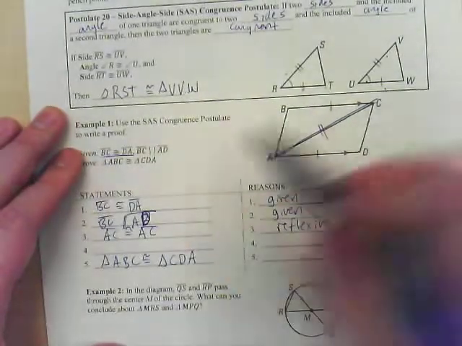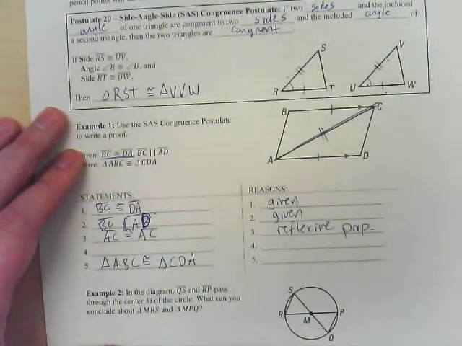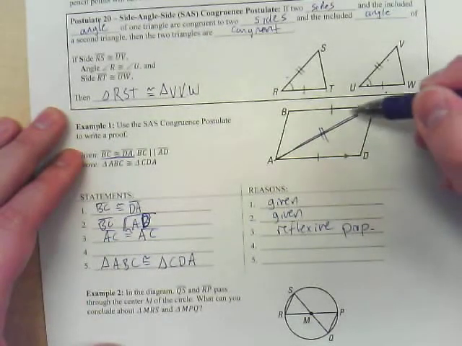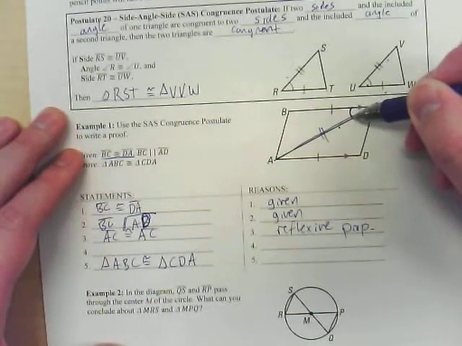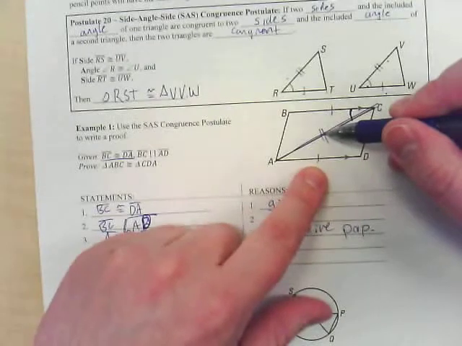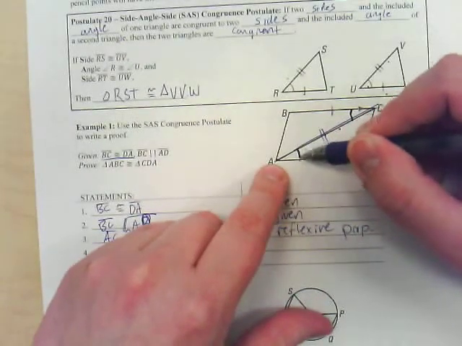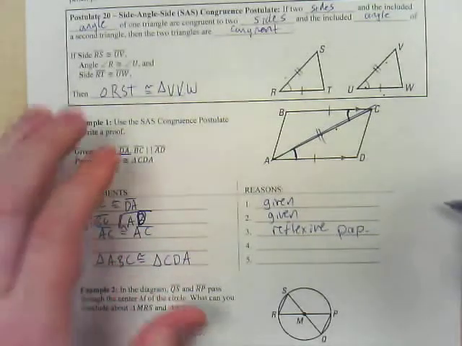Now, if we're using the side angle side congruence postulate to prove that these two triangles are congruent to each other, we need to then use the included angle between these two sides. So that for this triangle is going to be this side right here. And then for this triangle, the included angle between these two sides is this angle right here. So we need to prove that those two angles are congruent to each other.